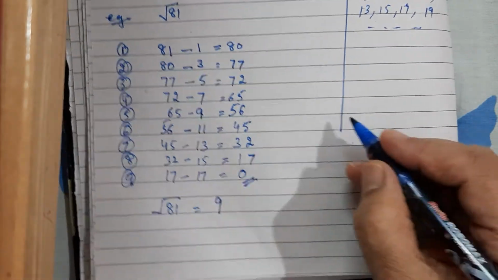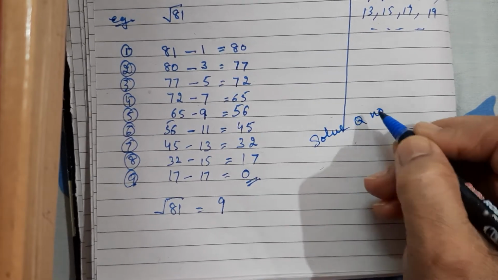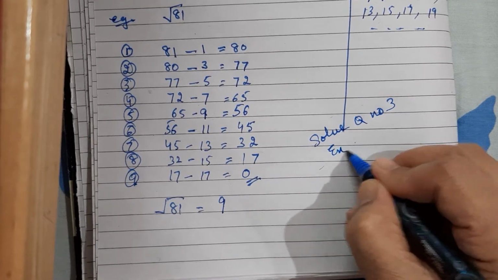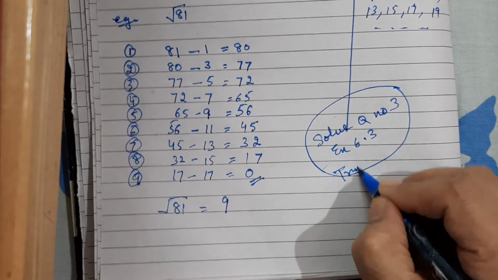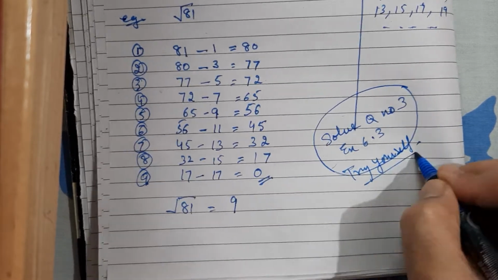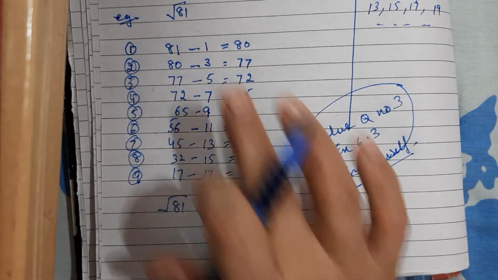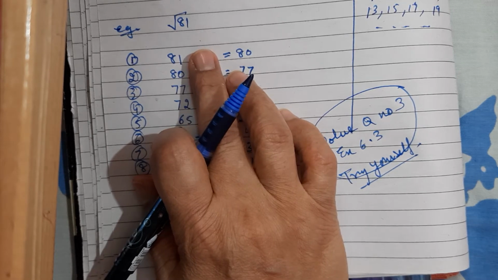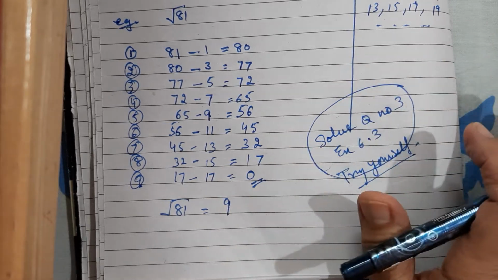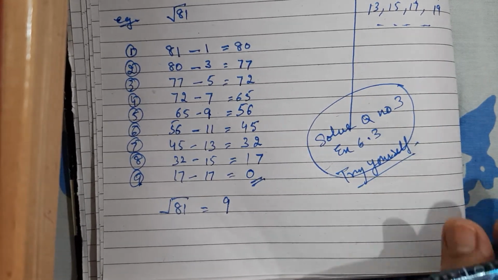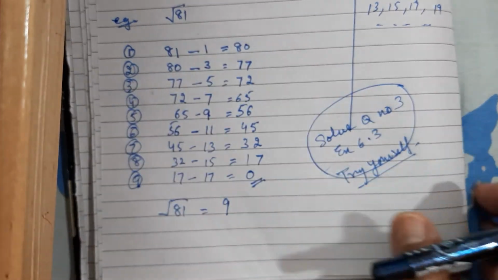Children, by using this method you will solve question number 3, exercise 6.3, using the repeated subtraction method. Try this yourself. Here I want to explain one thing: with this method we can find the square root of only smaller numbers. If the number is large, it will take too much time to keep subtracting to reach 0. So this method works only for finding the square root of smaller numbers.